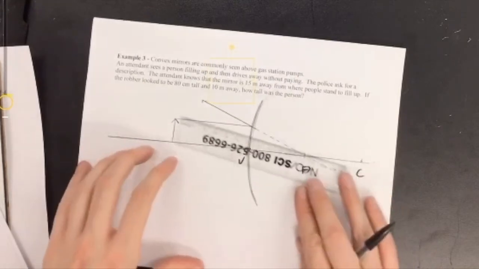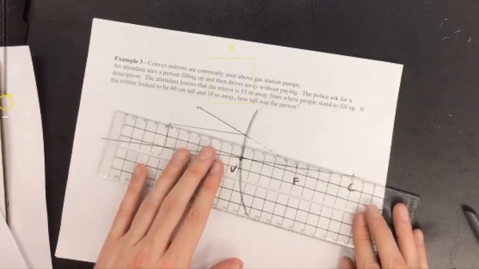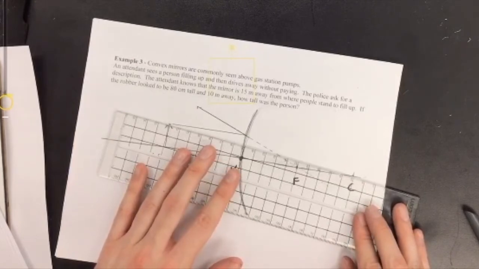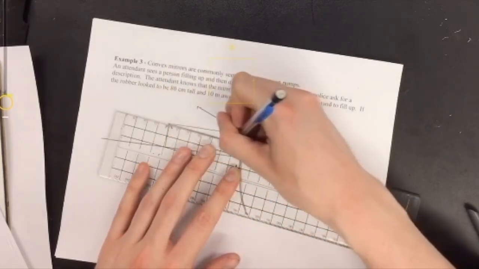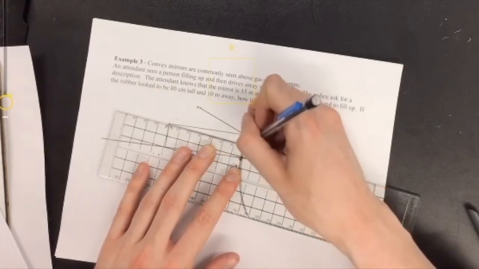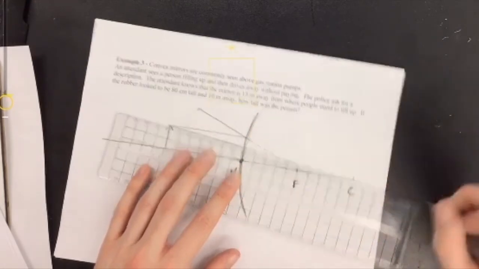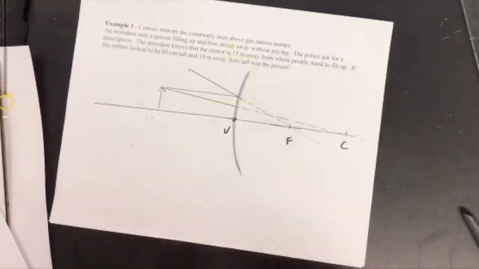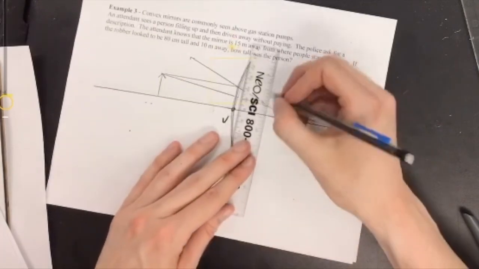Okay, and then, like we said, probably better to use the center for diverging mirrors or convex mirrors because it's just a little harder to mess up. So it would come in and get reflected right back the way it came, which would make it appear as if it came from over here. Okay, so look at that. We already have 2 rays crossing, and just like we should, it appears to be erect, diminished, and virtual.